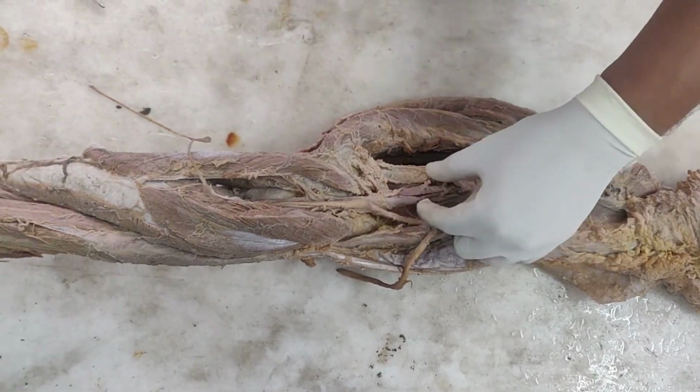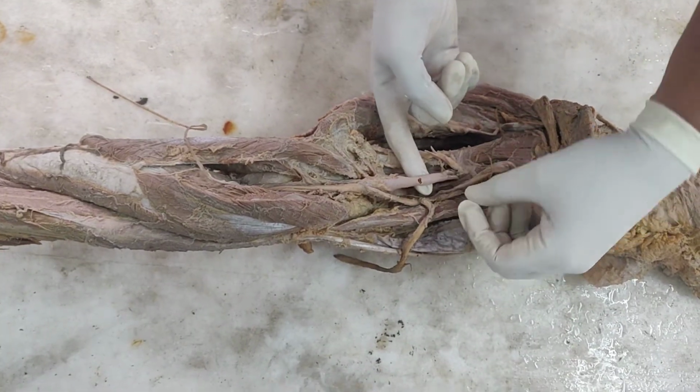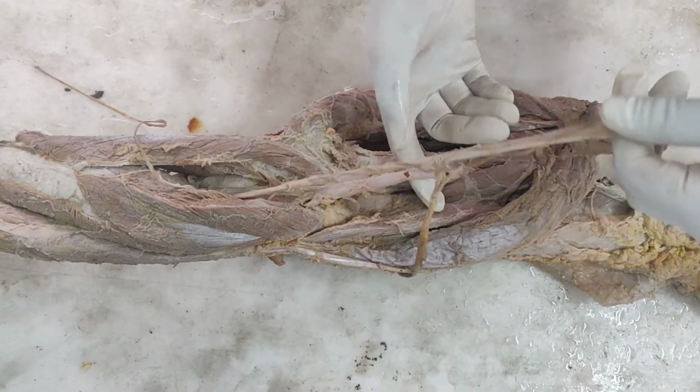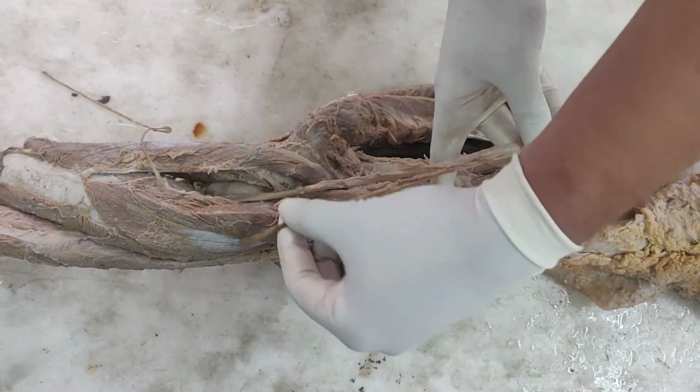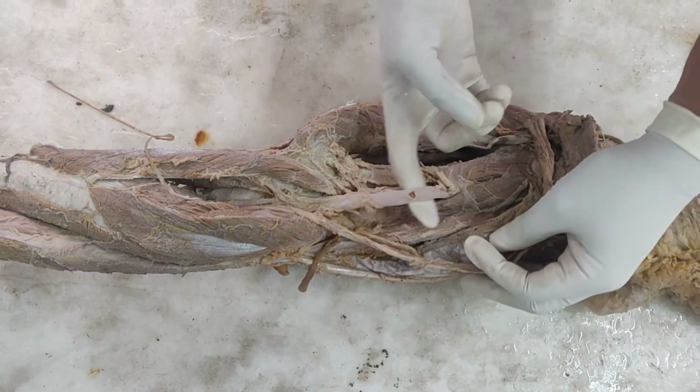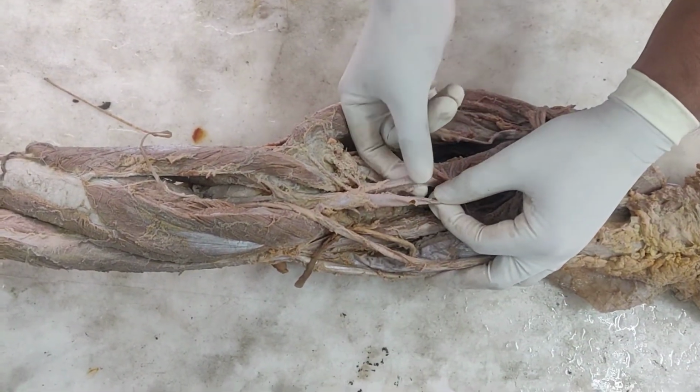This is a very thin wall, and the first structure is the sciatic nerve. It has a common peroneal and tibial part. This is the femoral vein, and this is the femoral artery.